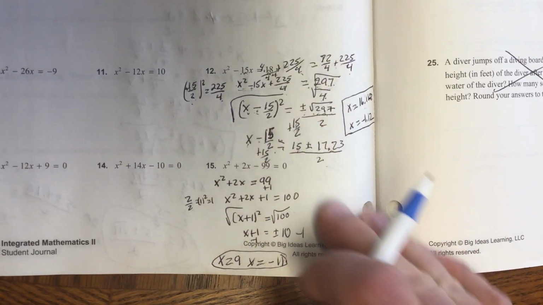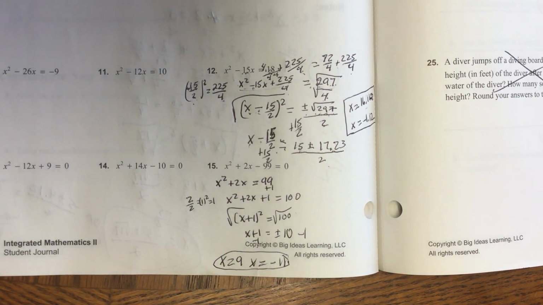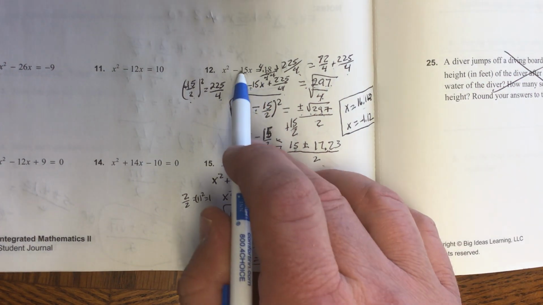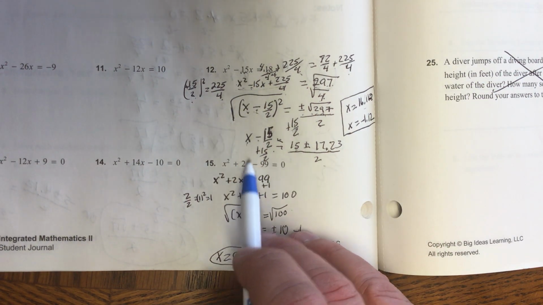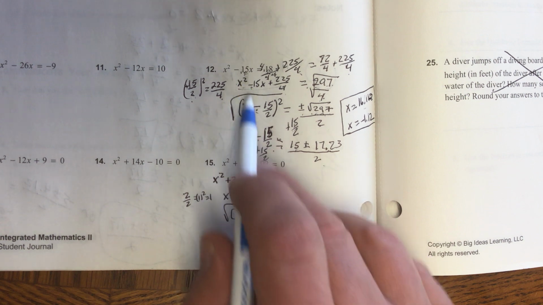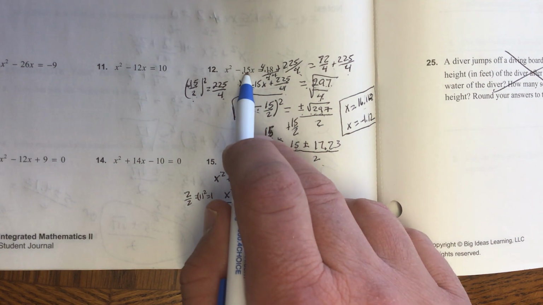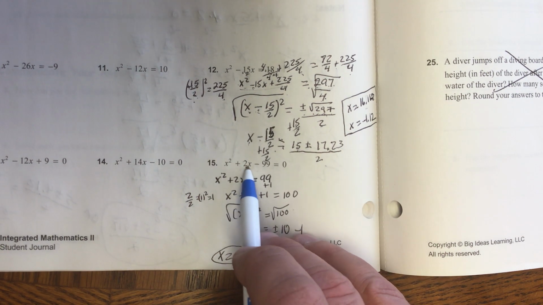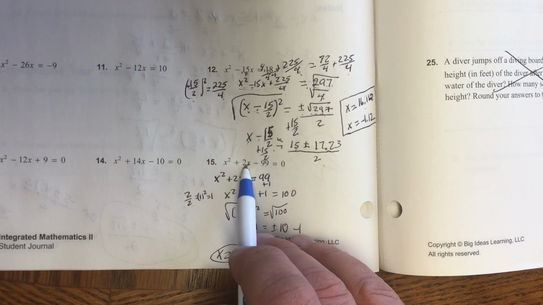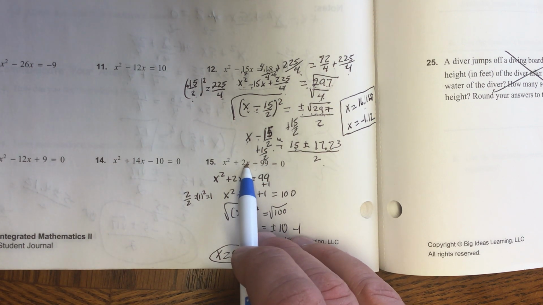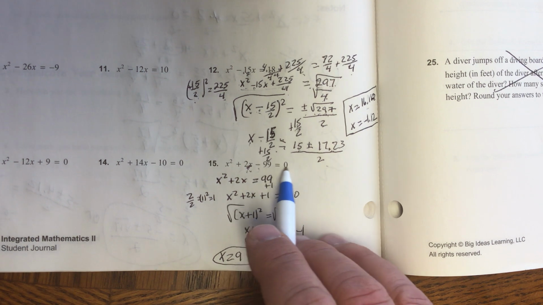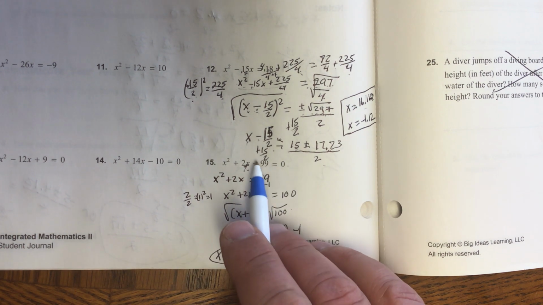Okay? Now I'm going to do number 15. 15 is easier. Why is 15 easier than 12? That's the difference. This one is odd. This one is even. The number in front of the x, the linear coefficient, determines whether you're going to have fractions or not. This one I'm not going to have fractions, so it's going to be a lot easier to solve.